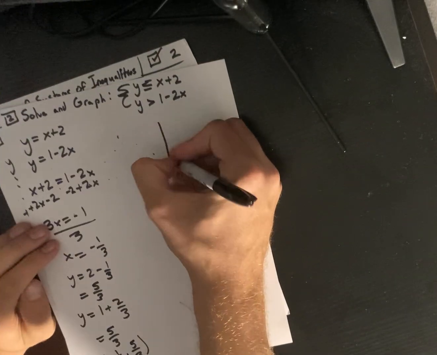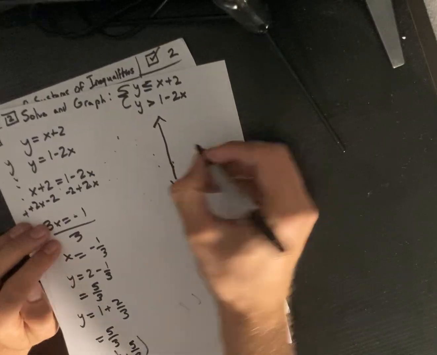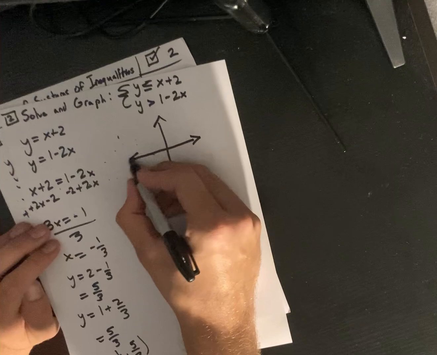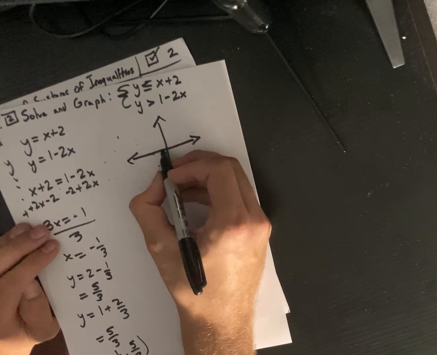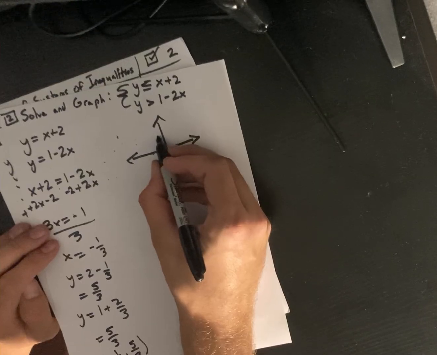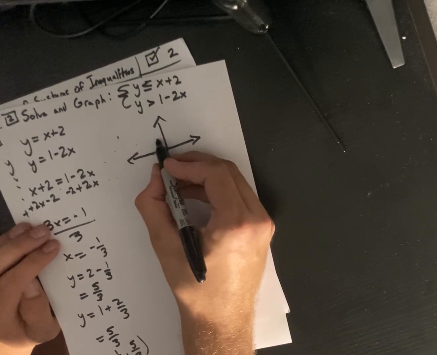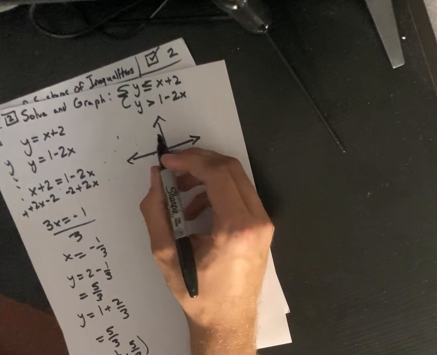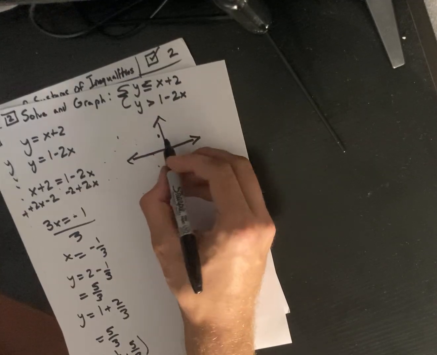Now, craft your axis and find a general fractional point pretty close to the axis, maybe a little bit below a certain level because we have fractions. So about here seems good. We then have x plus 2.